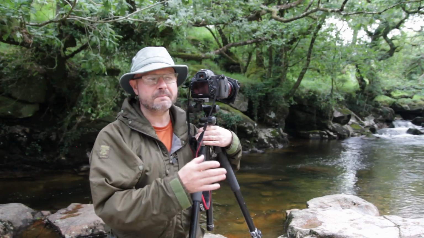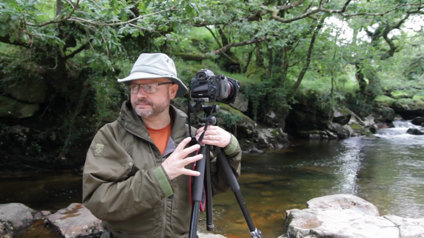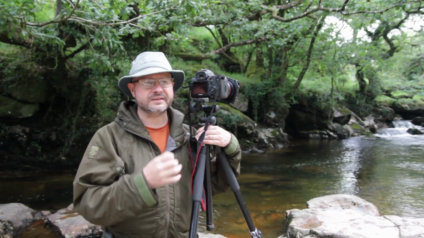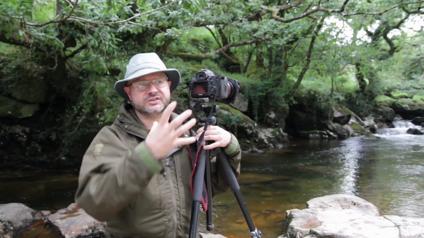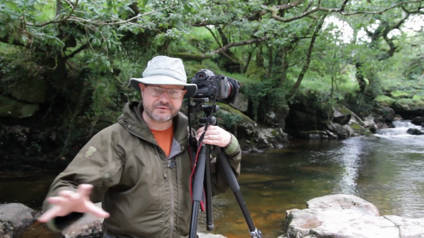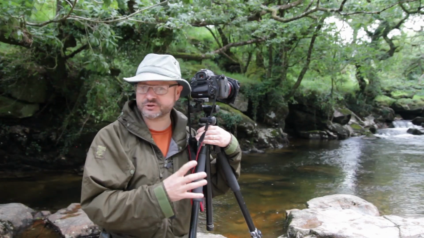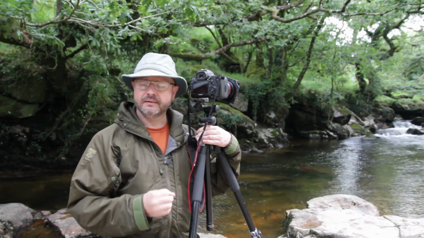So when a camera meters, it uses this 18% figure as its reference point. So what it's trying to do always is take everything back to that average. It says, in this scene everything is 18% grey, and I'm going to average everything out until I match that figure. And that's all it's doing every time.